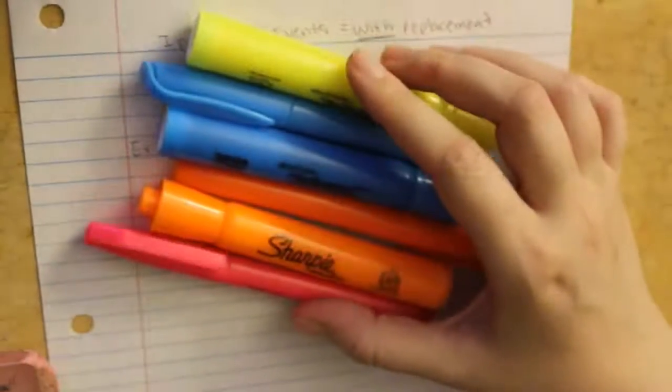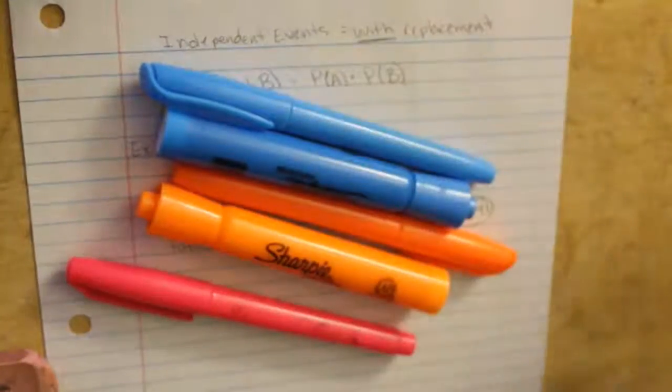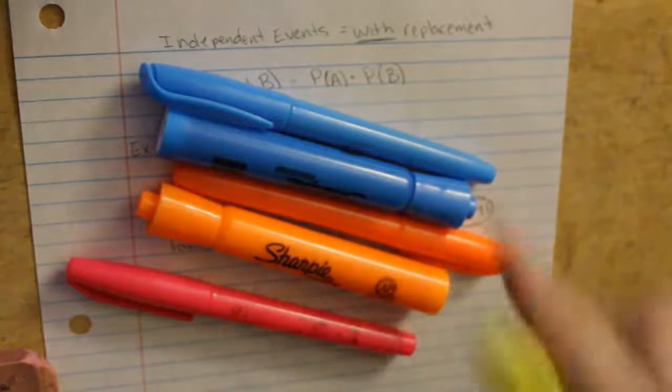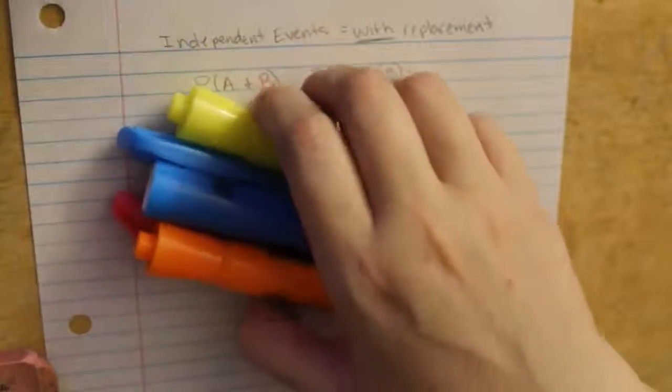Tomorrow, we're going to talk about what happens if I were to, say, take the yellow highlighter out and not put it back. So those are dependent events that are without replacement.